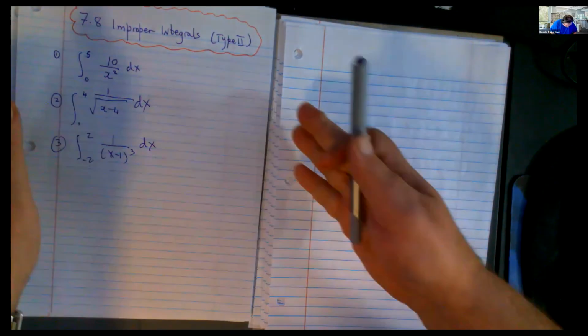So now we're going to look at the other kind, called improper integrals of type 2. We're going to try and find the value of these integrals, and the answer is going to be a number, or it's going to be basically infinity. It diverges.